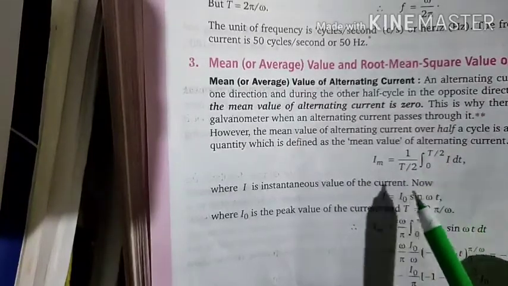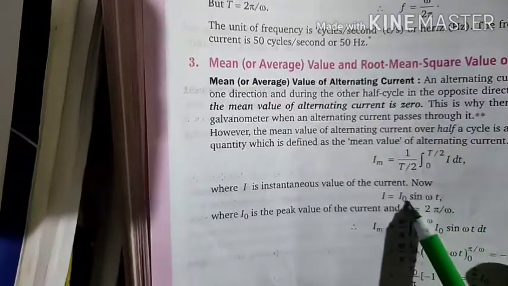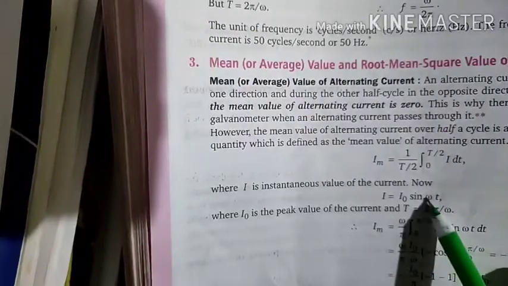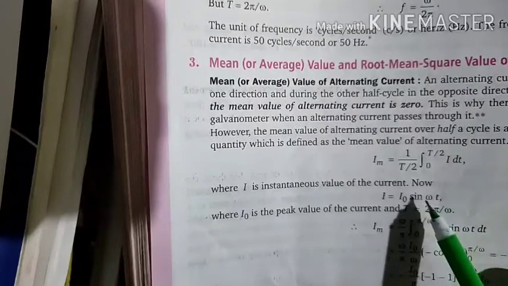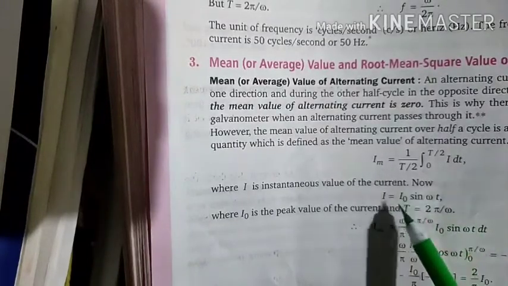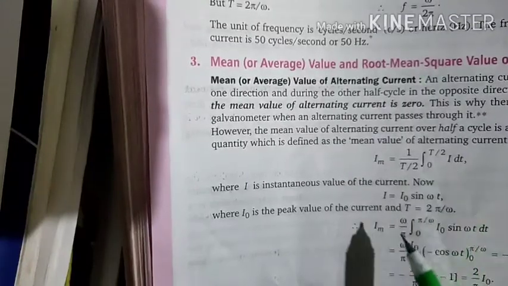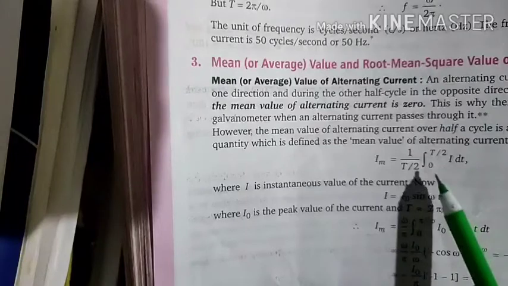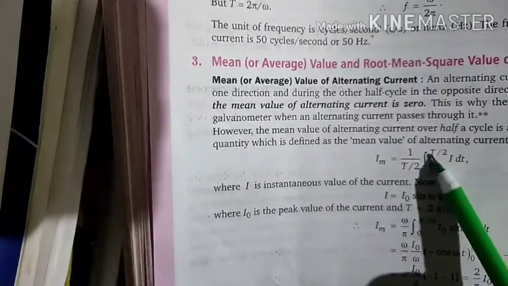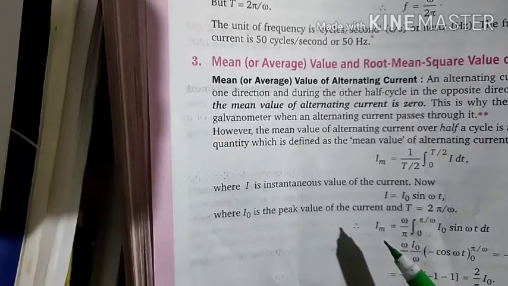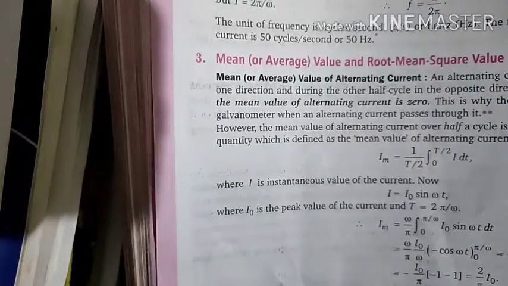We know I equals I0 sin omega t. This is the general formula for alternating current, where I0 is the peak value, omega is the angular frequency, and sin omega t is the sinusoidal variation of this current. If you replace it by this value, I0 sin omega t, we integrate from 0 to T by 2. Again, T is the time period, which is 2 pi by omega.